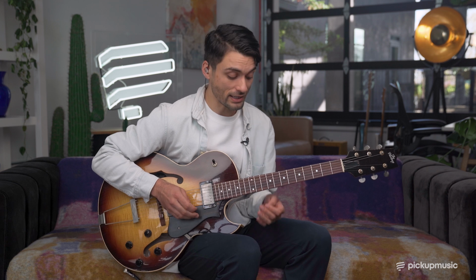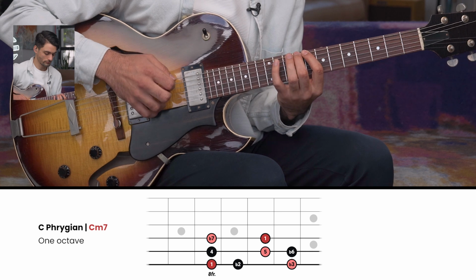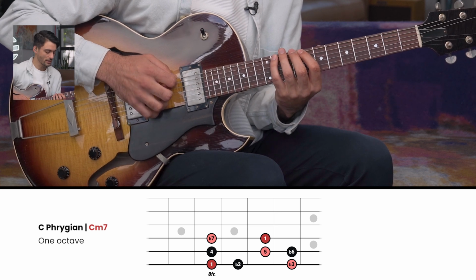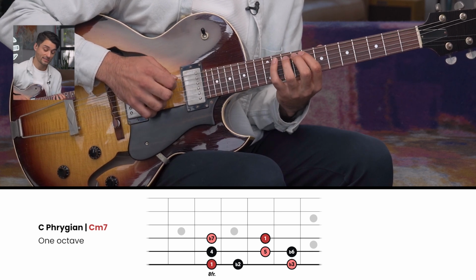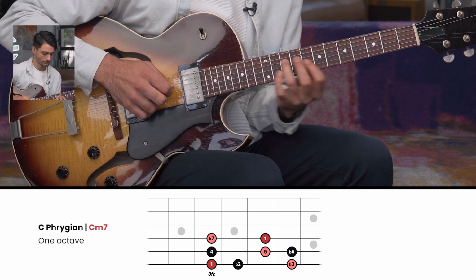Phrygian is the third mode in a major key. It's used over minor 7th chords, and it consists of a minor scale, but we're going to add on that flat 9. So it's going to be 1, flat 2, or 9, same thing, flat 3, 4, 5, flat 6, flat 7, and the root. And the real key note here is going to be that flat 9, which is where we get that dark, mysterious vibe from.